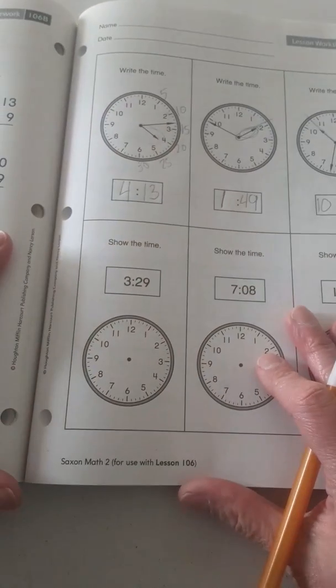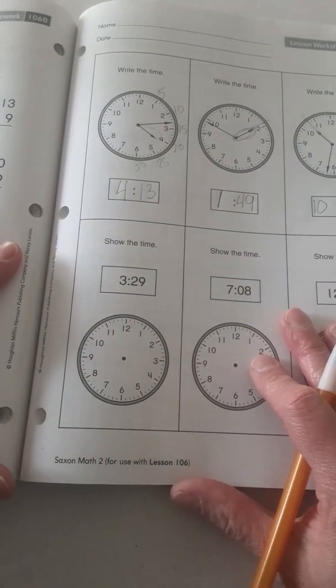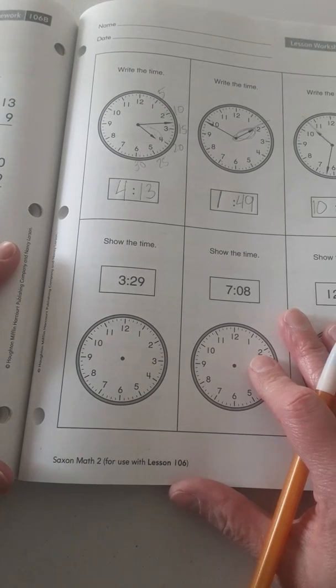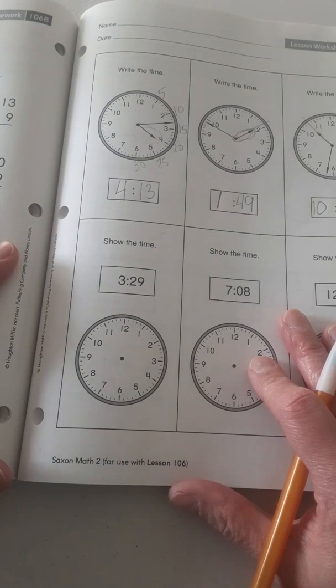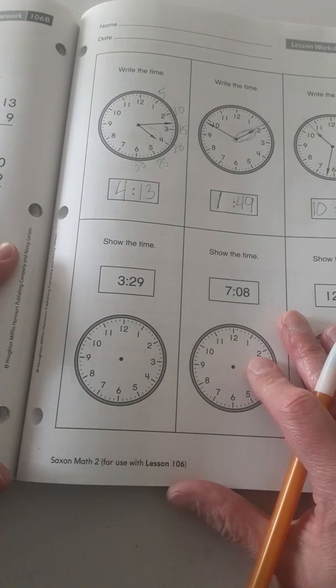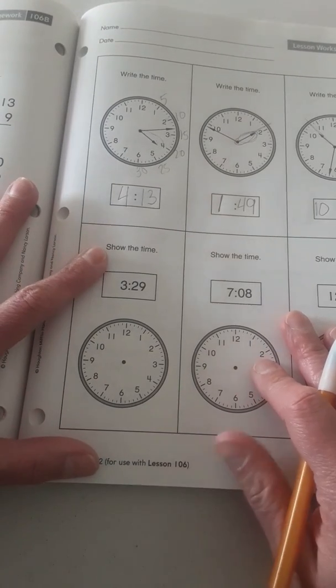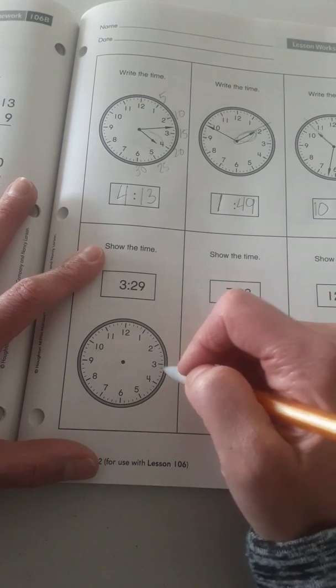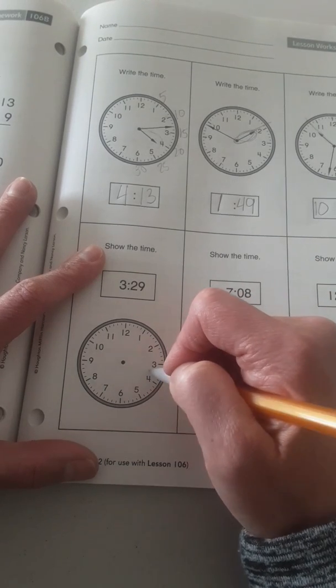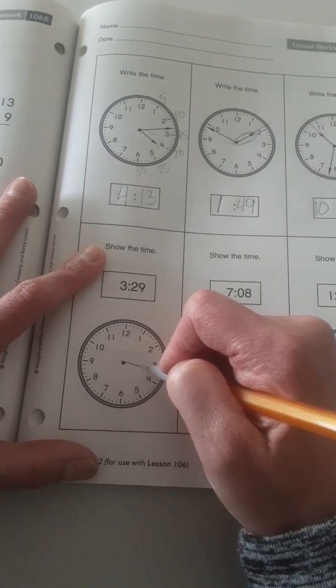Okay, now we are going to come down here, and we are going to show the time. My first time is 3:29. So I'm going to show where my hour hand is first. The hour hand is the short hand. So that is going to be in between the 3 and the 4.